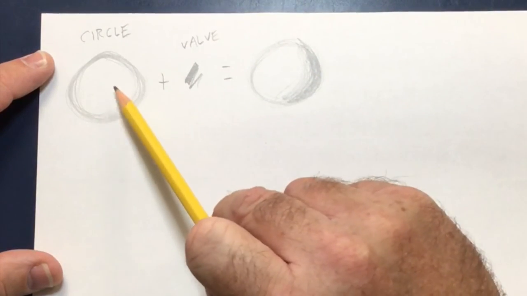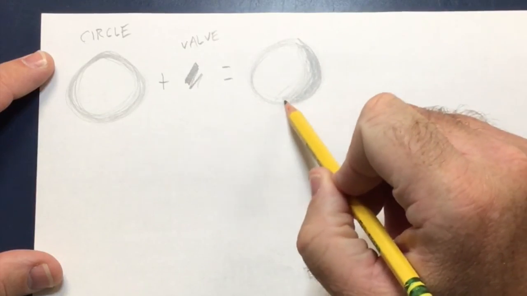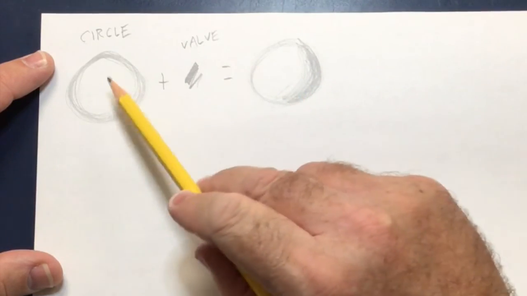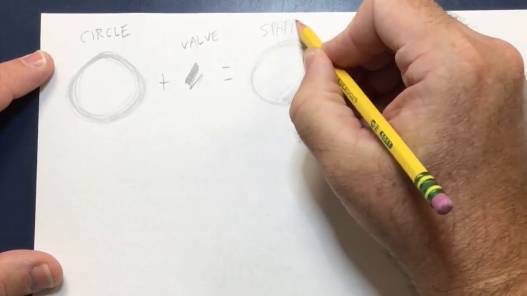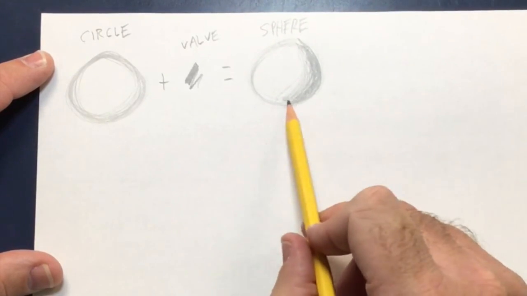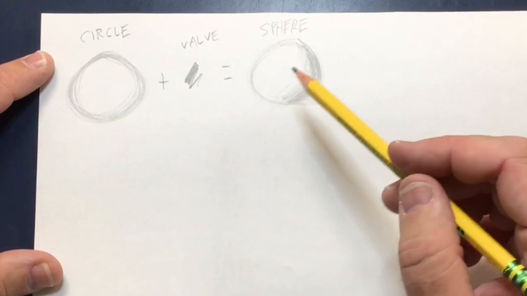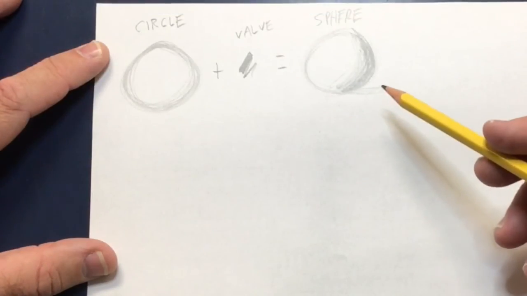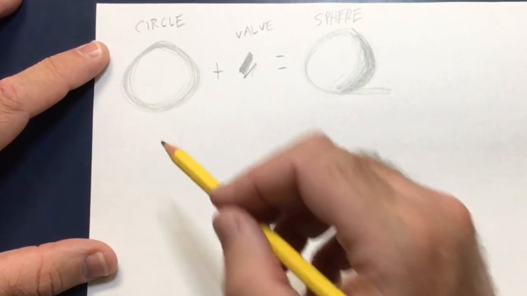Change it from a flat shape, a circle, adding some value, and now it looks more 3D. So it turns from a shape to a form, a circle to a sphere, okay? And I can add cast shadows on the bottom. You don't really have to in this drawing exercise. This is just practice. So now what I'm going to do is I'm going to go down and look at my next shape.